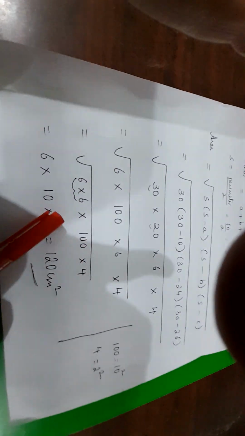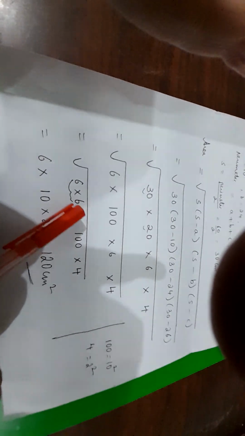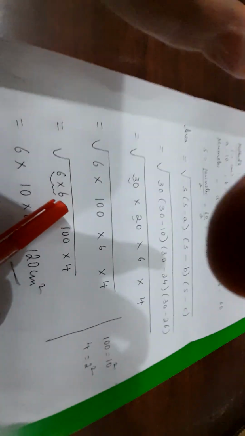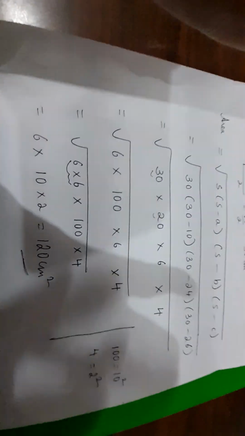So 6 into 6 and then into 100 into 4. There are 2 6s that will come out as 1 6, and the 100 will come out as 10. The 4 comes out as 2. 100 and 4 are perfect squares. 6 6s are 36, which will come out as 6. Otherwise, if you have 2 6s, I told you, outside the root it will come out as 1 6. So 6 into 10 into 2, which is 120 centimeters square.